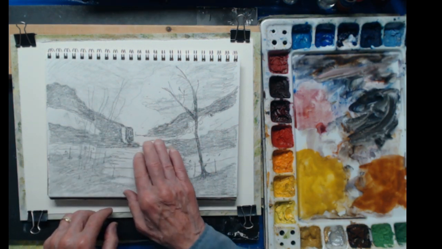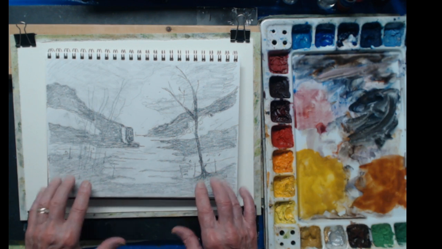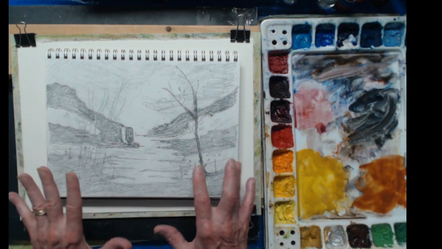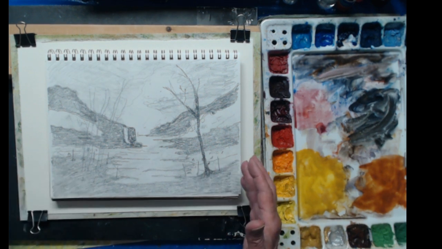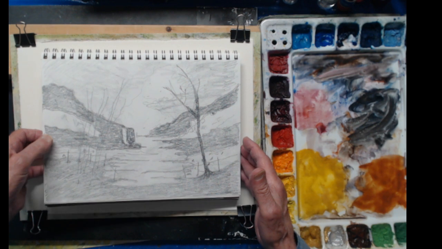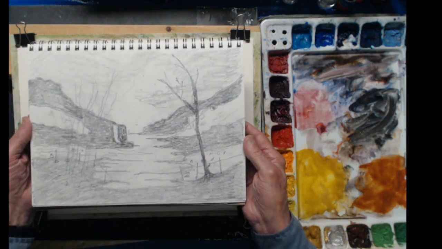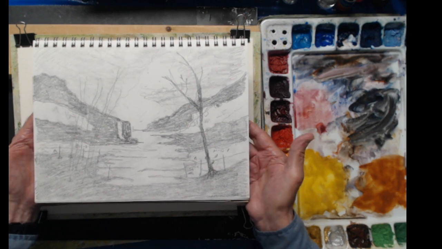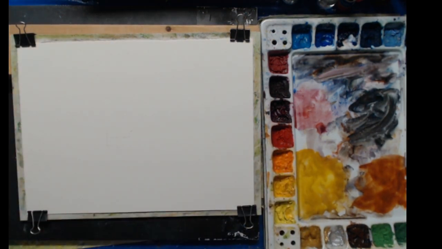This is a stream coming down this way, and I'm going to have a little bank in the foreground here with some trees growing up. So that's my composition. This is an idea I had just from the photographs, but I came up with my own composition of that design work. I'm going to follow this more or less to start with, because it gives me some ideas. Okay, that's my design drawing.